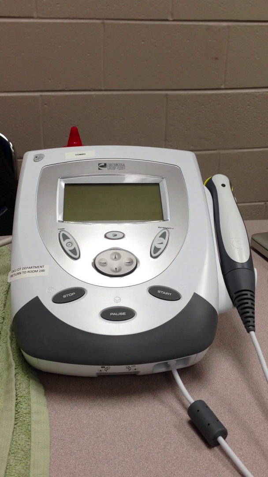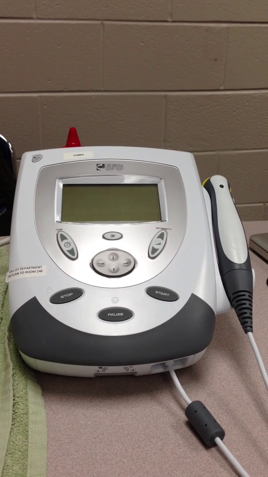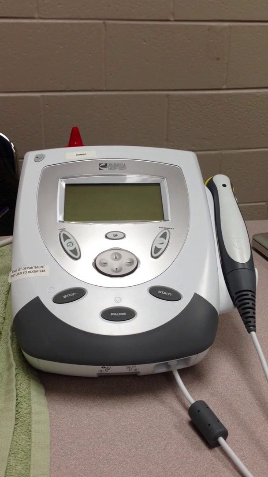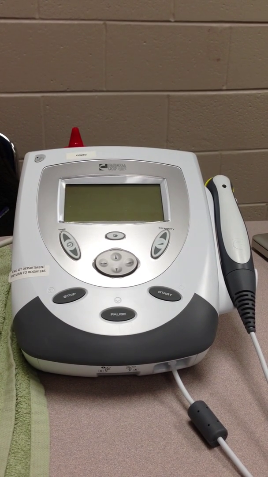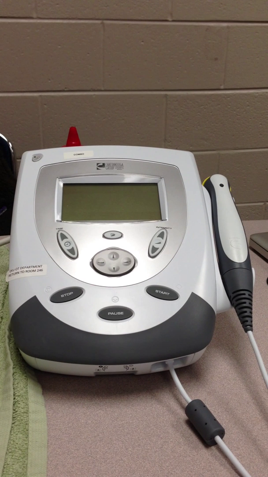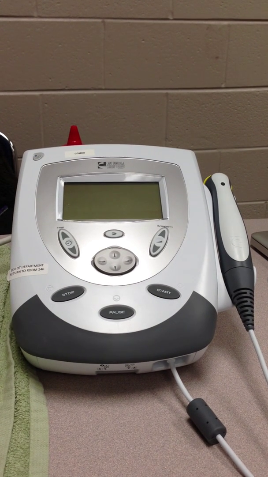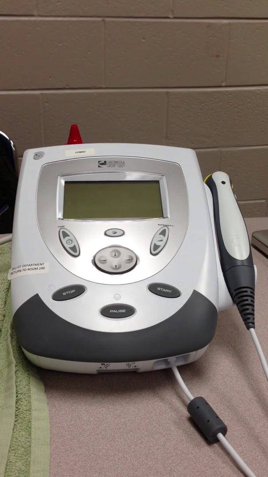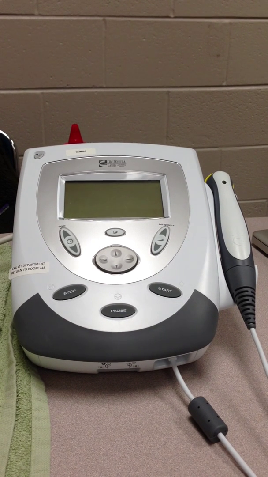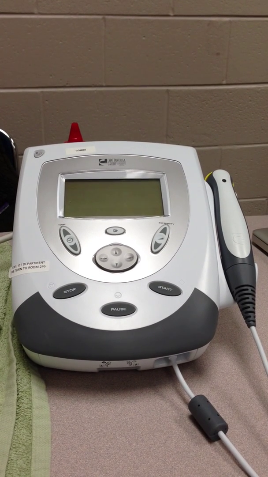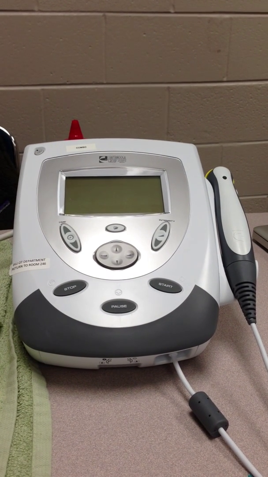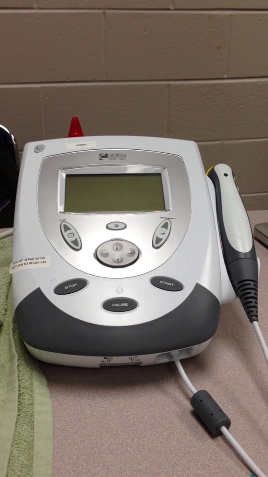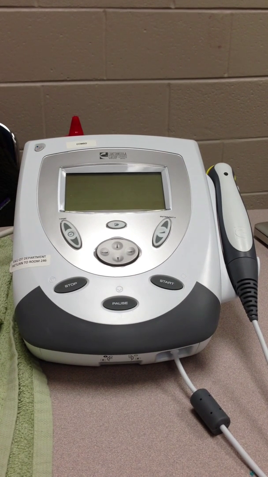Indications for use. Phonophoresis is most often used with people who have conditions that involve pain and inflammation. Medications commonly used are anti-inflammatory medications such as dexamethasone, hydrocortisone, and cortisol, analgesics such as lidocaine, or non-steroidal anti-inflammatory drugs or NSAIDs such as diclofenac gel.